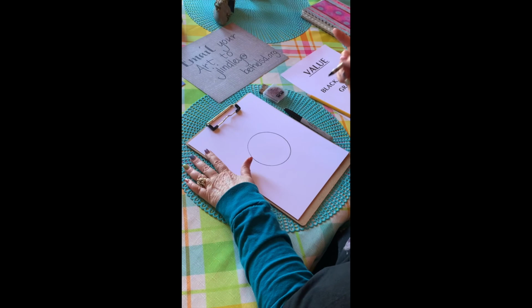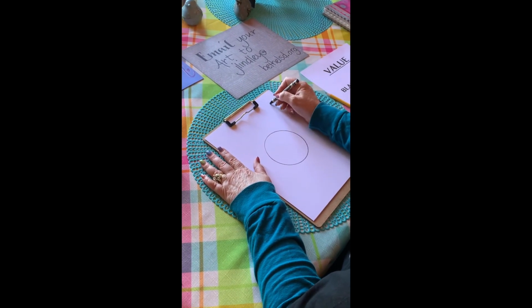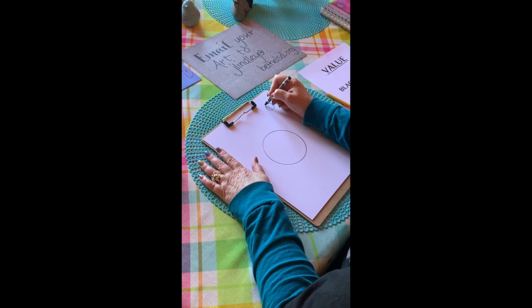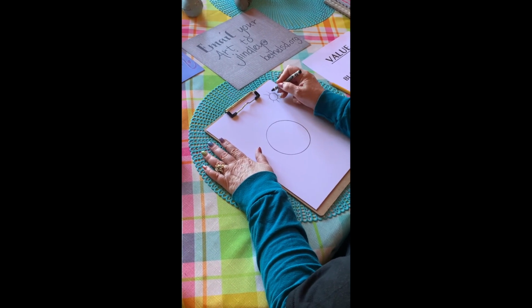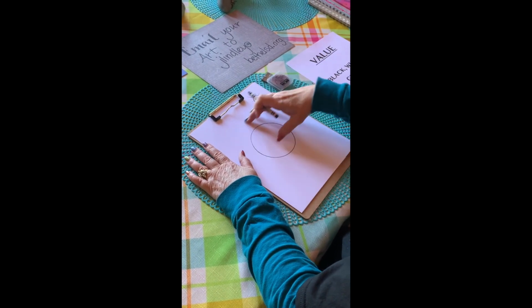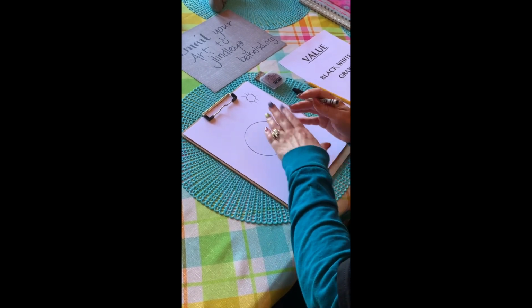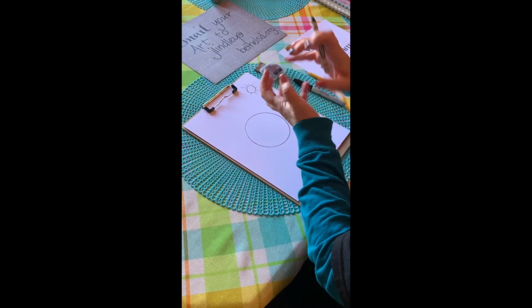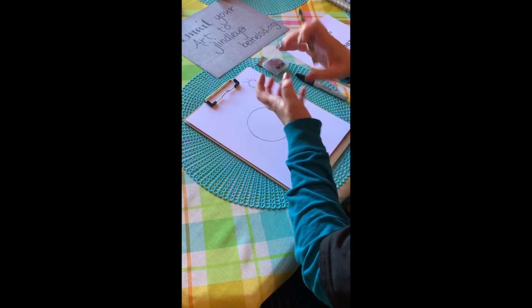Now we're going to decide where our light is coming from. And I'm going to make a little sun shape over here just to kind of show where my light's coming from. So the light's going to be coming down on this round object. And we don't want it to look flat. We want to make it look like it's got some volume to it, some heaviness to it, okay?